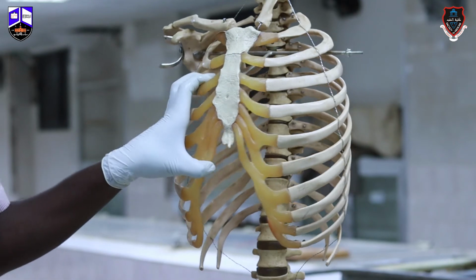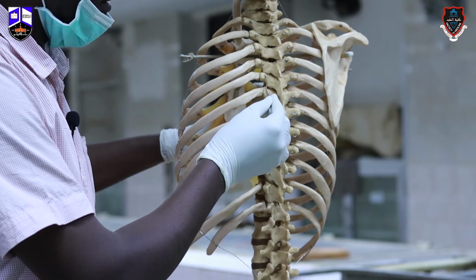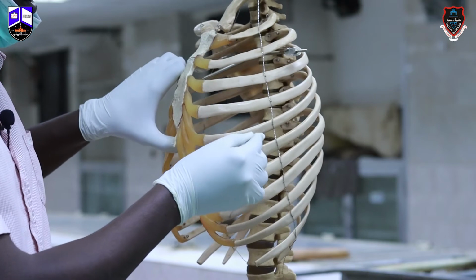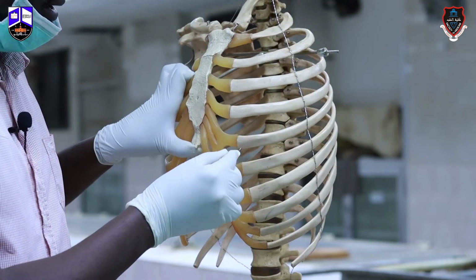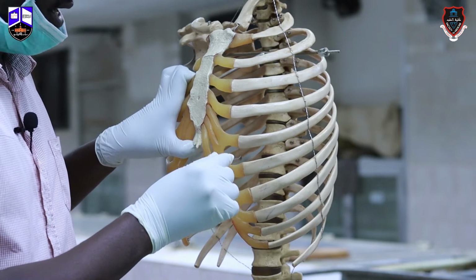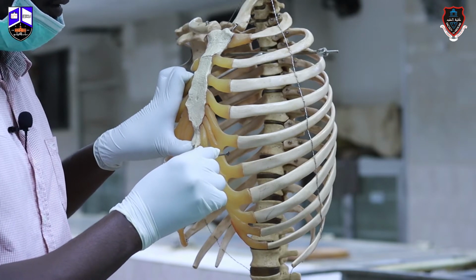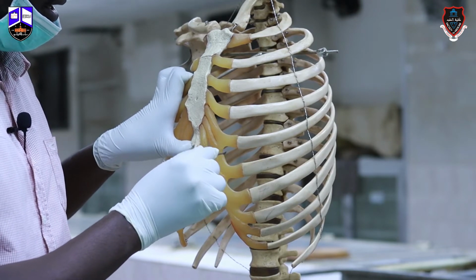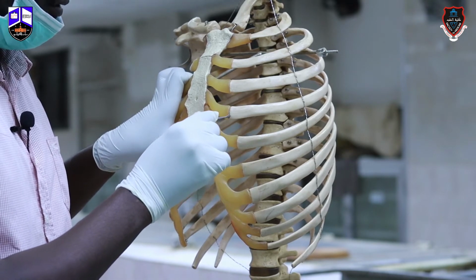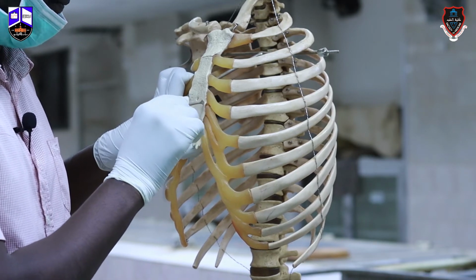The external intercostal muscle starts posteriorly from the costotransverse junction and runs forward in the intercostal space until the junction between the ribs and the costal cartilages. From here, the muscle is replaced by an aponeurosis, which is called the anterior or the external intercostal membrane. This anterior intercostal membrane runs from the costochondral junction to the sternum.